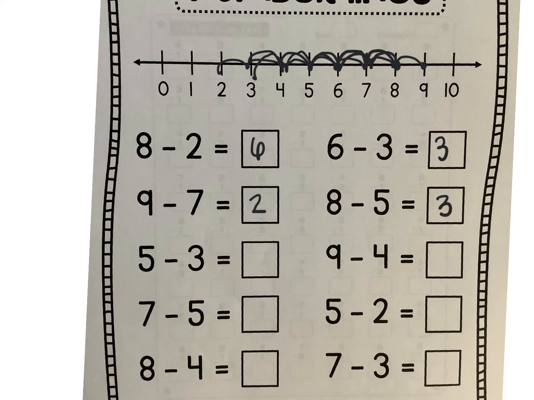I want you to push pause and try the rest of these problems on your own. And then when you're finished, correct them with mine and make any changes if you got any incorrect. So go ahead and push pause.